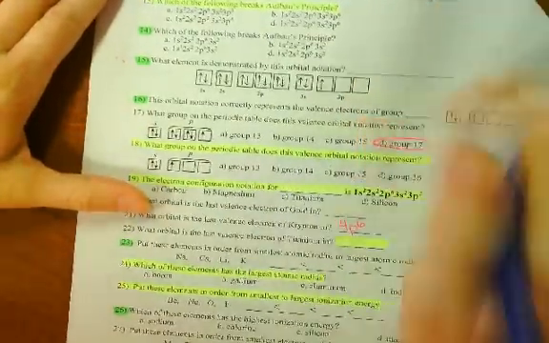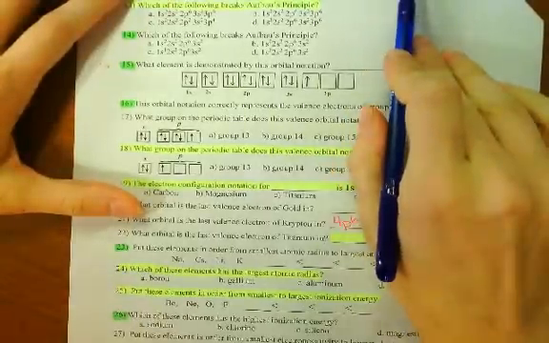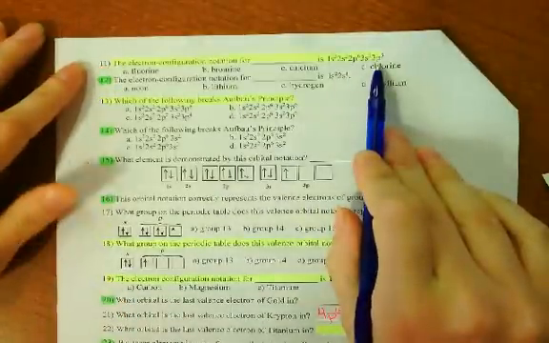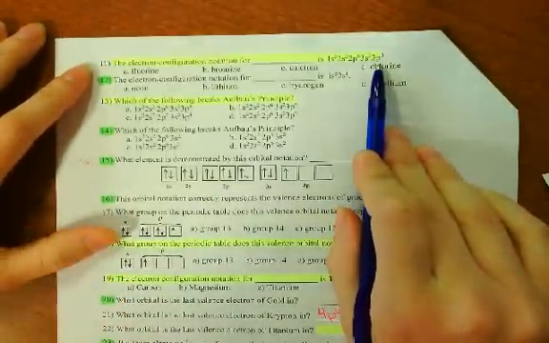Okay, on the back, I'm going to ask you to do number 11 on your own. Find the electron configuration for this element. It's asking you to identify what element that is. You should be able to do that from what we've already learned.